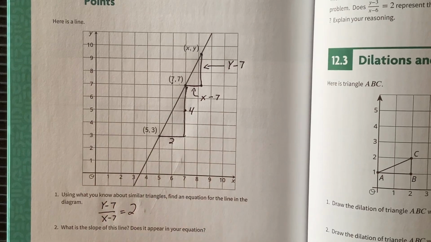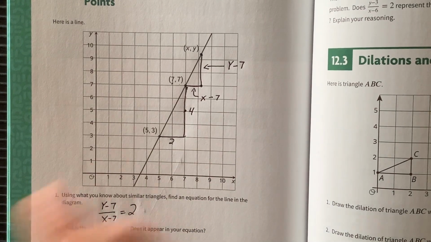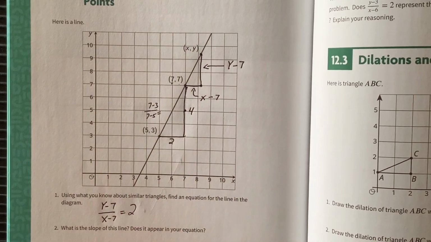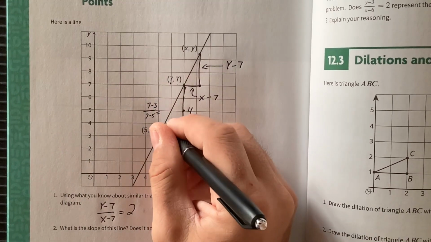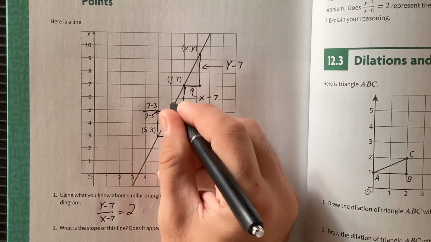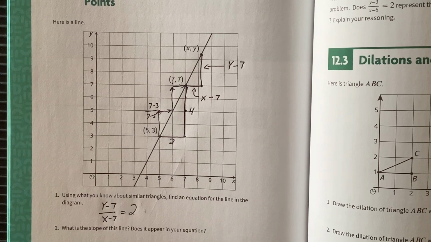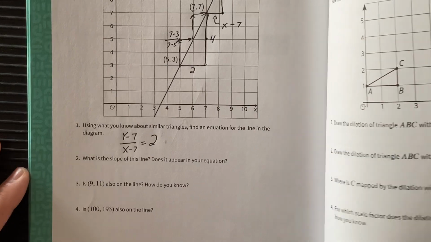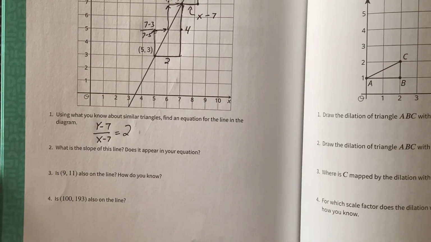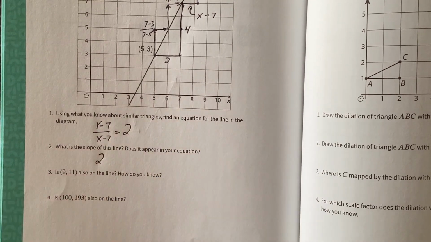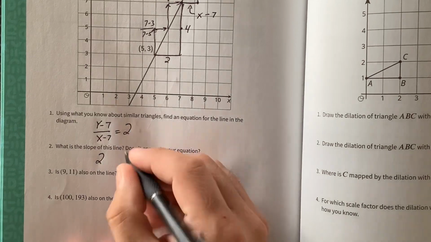So there's your equation. Again, you could use the formula we talked about. Got 4 over 2 that way as well. You could have counted. Hey, that looks like it's 2 up and 1 over. 2 up and 1 over. Slope of 2. Many different ways to get that. Question number 2. Kind of got ahead of ourselves. I guess, what's the slope? 2. Where does it appear in your equation? Right there.